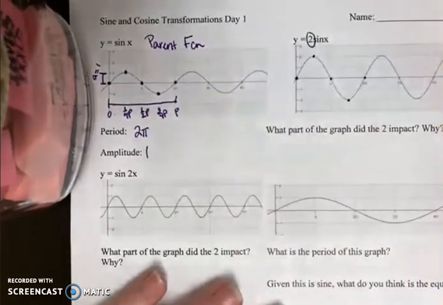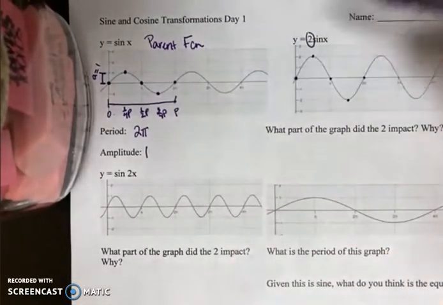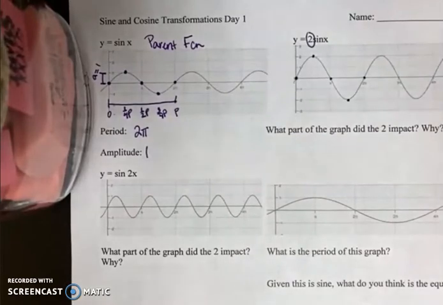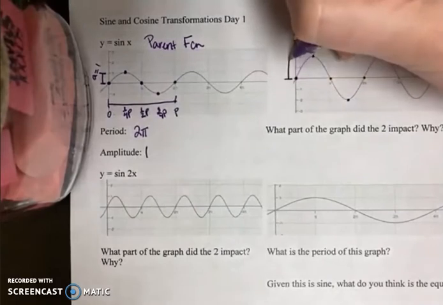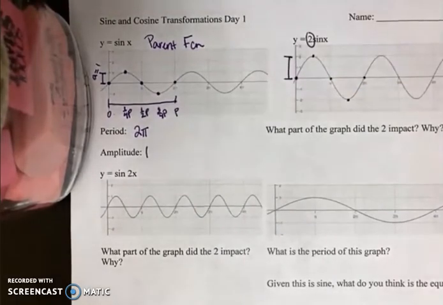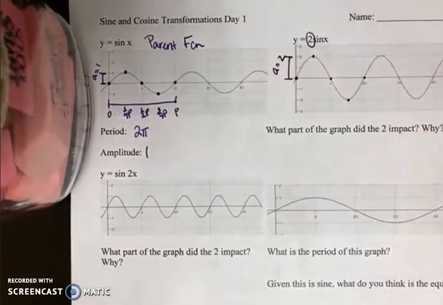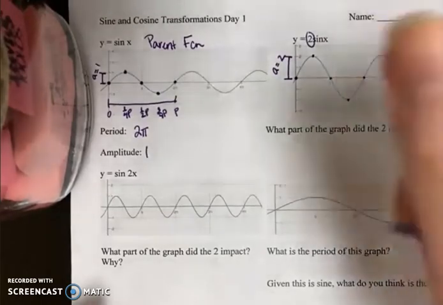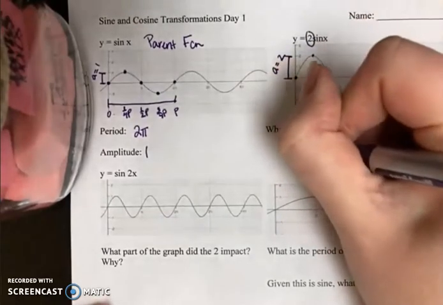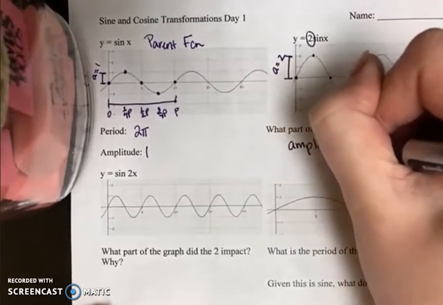So that's exactly the same, meaning the 2 out front did not impact the period length. However, it did impact the distance between the line of symmetry and the maximum or the minimum. So it impacted the amplitude, which is now 2 instead of 1.